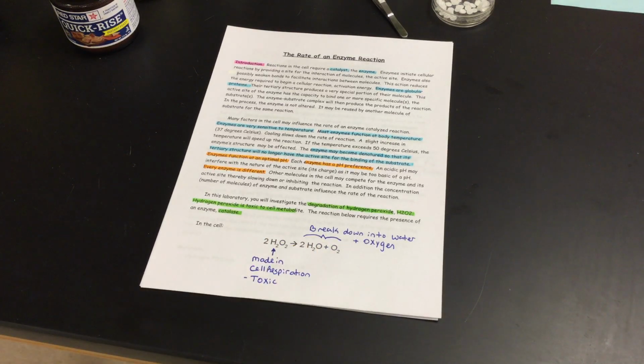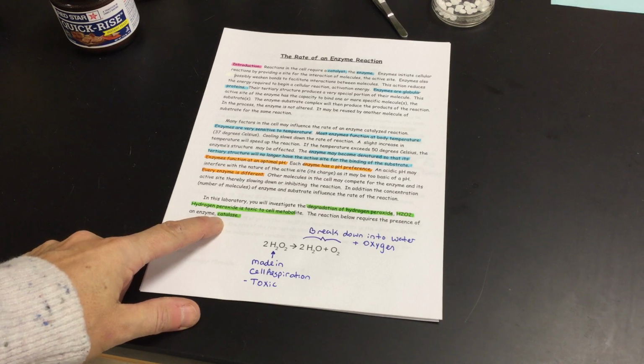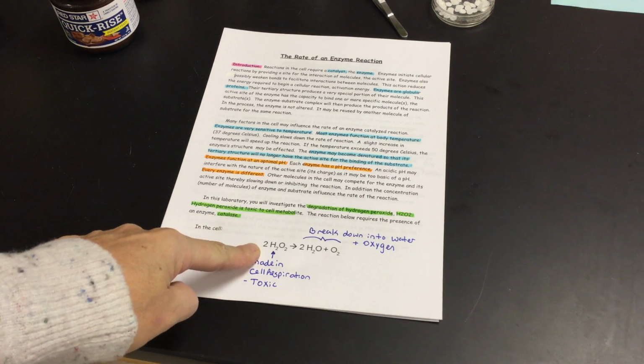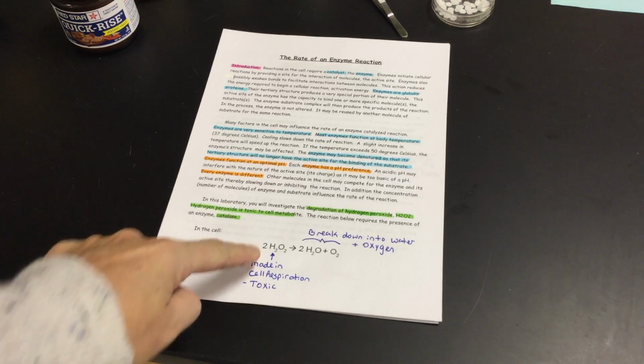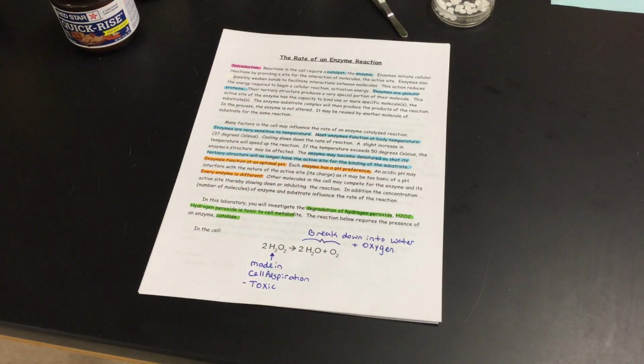The enzyme that's going to help to do this is known as catalase. You can see it right here, it ends in ASE. This catalase helps to speed up the breakdown of hydrogen peroxide, which is toxic, into two smaller molecules that are no longer toxic to us.